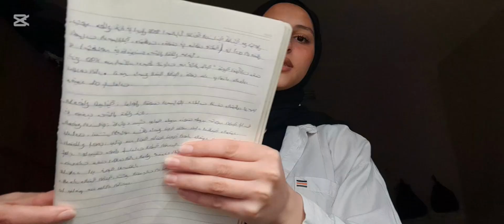Okay, the second part is sight translation. I have the text written here in Arabic only, and I'll translate it orally.